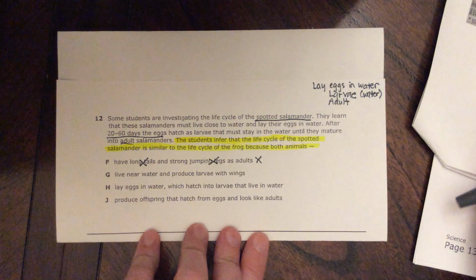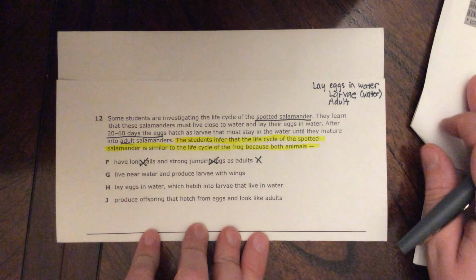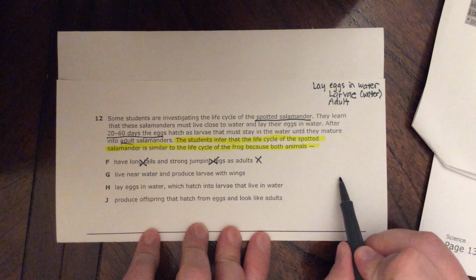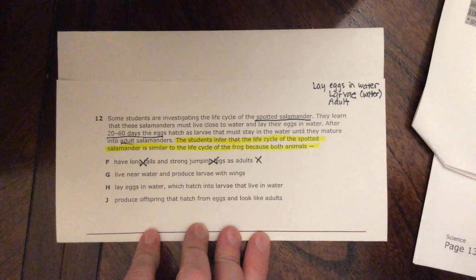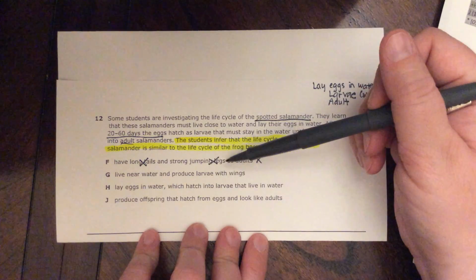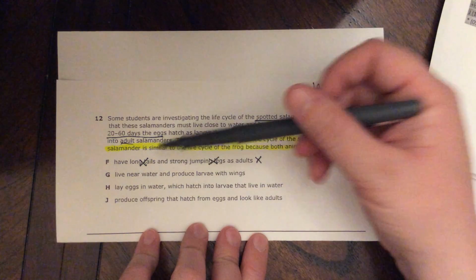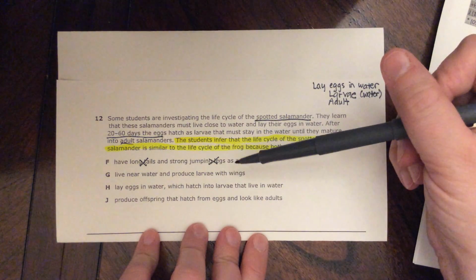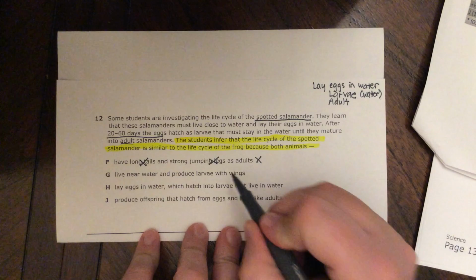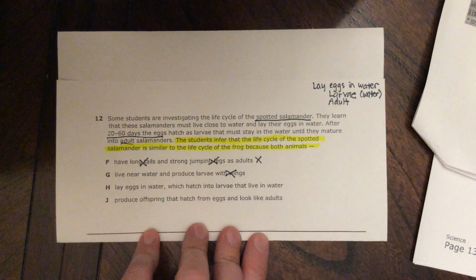I do not think that that's correct at all because they didn't talk about those things. And we know that salamanders, I don't think they jump. They usually have short legs, and if they jumped, they would need long, squatty legs. But we know that salamanders have those short legs and they look kind of like lizards. So they wouldn't have strong jumping legs. They do have tails, but they didn't really talk about that. They live near water and produce larvae with wings. Okay, they didn't say anything about larvae with wings, so that is out of the question.